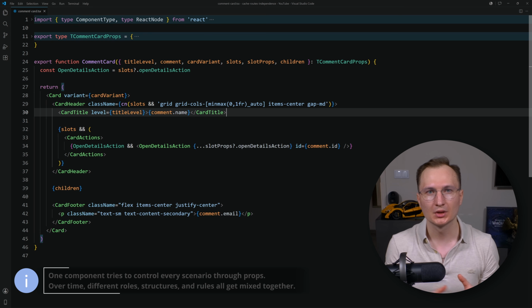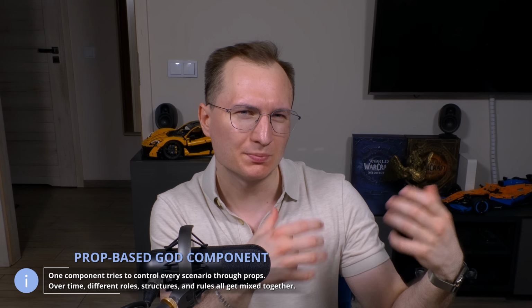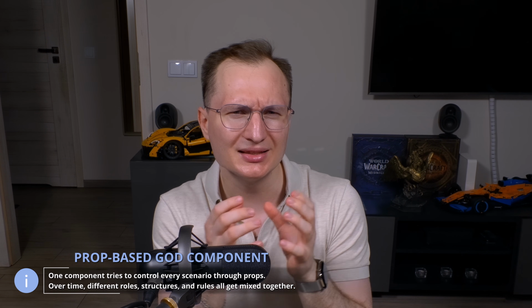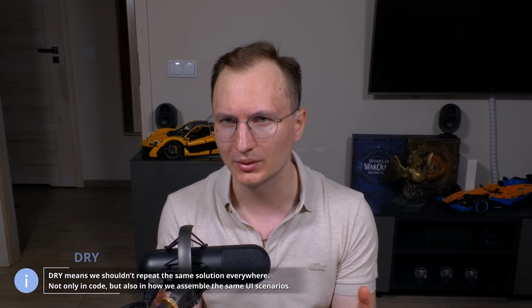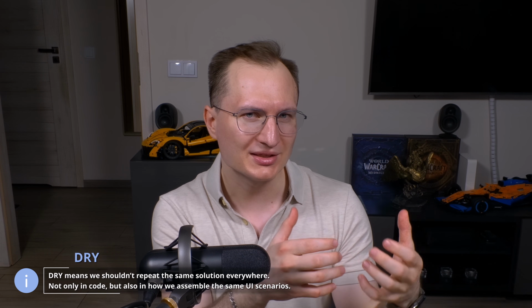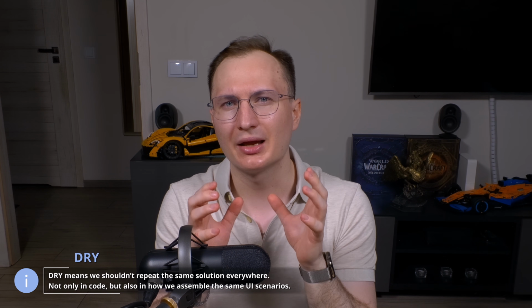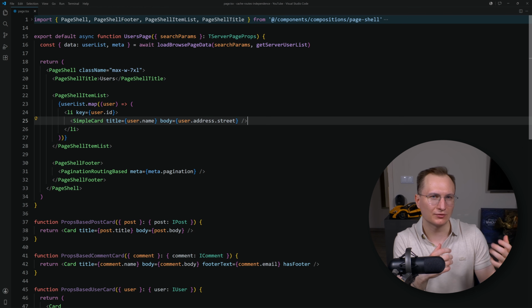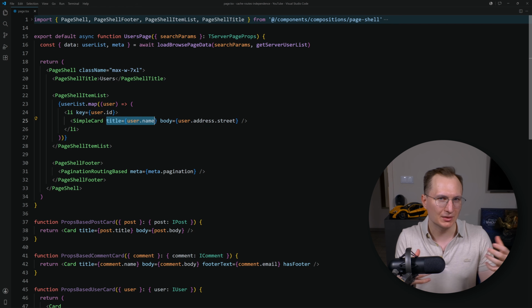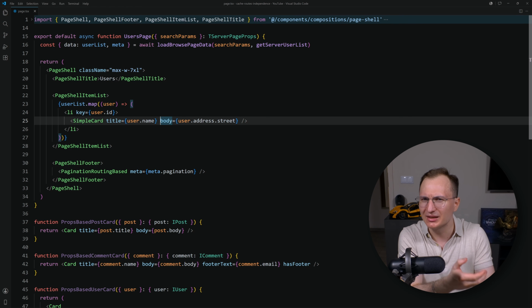should go there. So we move away from a props-based code component, but we can still run into UI problems, just not at the level of basic markup anymore. Now the repetition lives at the level of repeated assembly scenarios. And it's important to frame this correctly. A prop-based approach is not bad by itself.